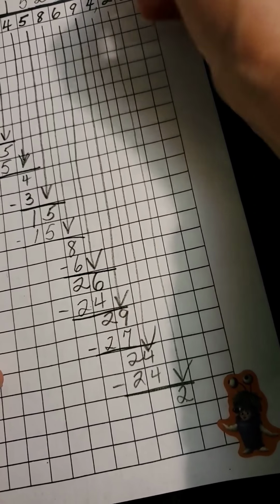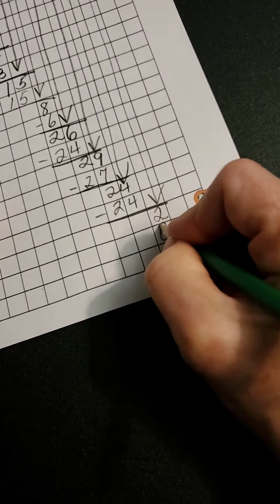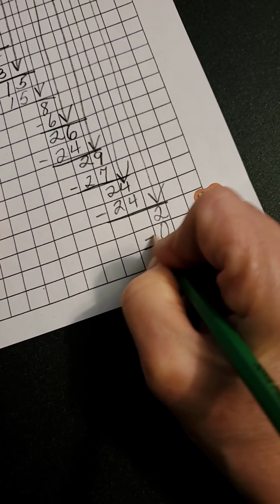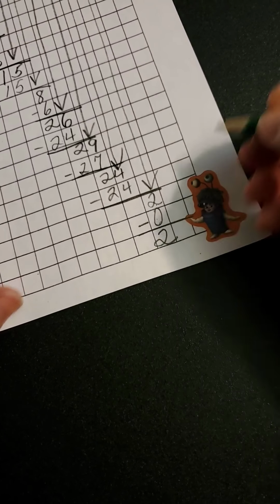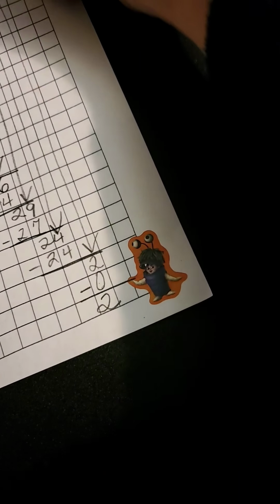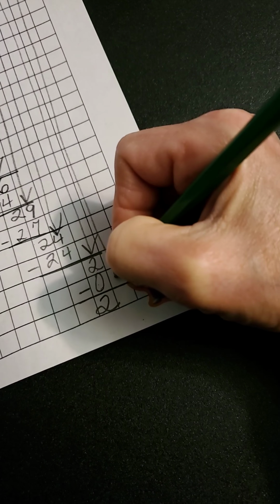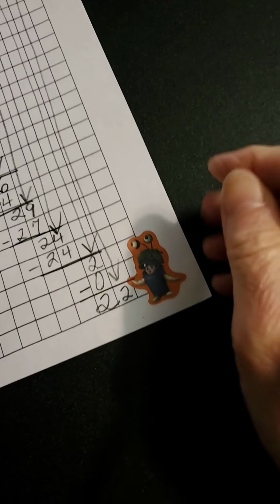So we know we have to bring in our 0. 0 times 3 is 0. We need to get 0 here, so we have to multiply by 0. Okay, so 2 minus nothing is 2. Now we're going to bring down our 2 here. Woo, 2. Now we have 22, okay?